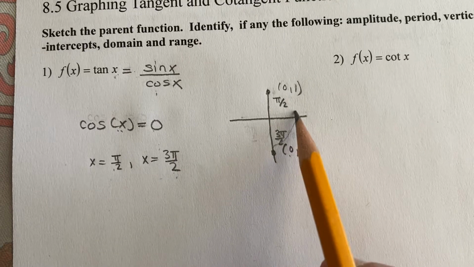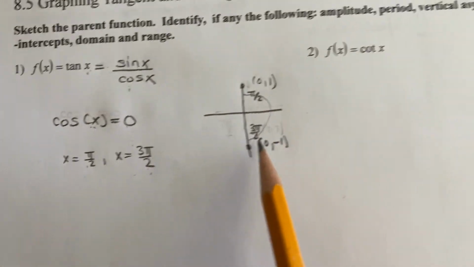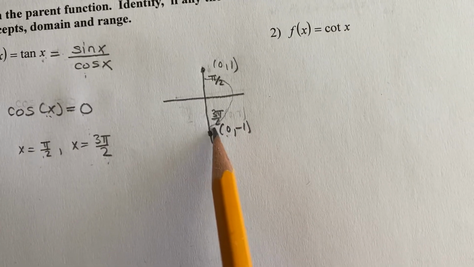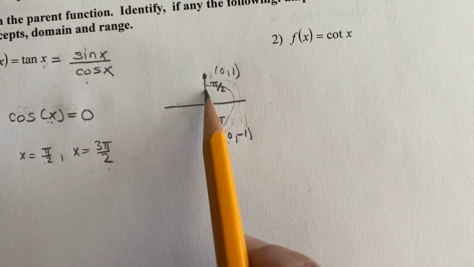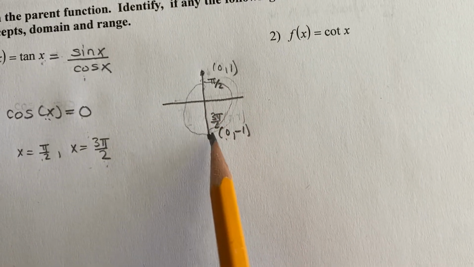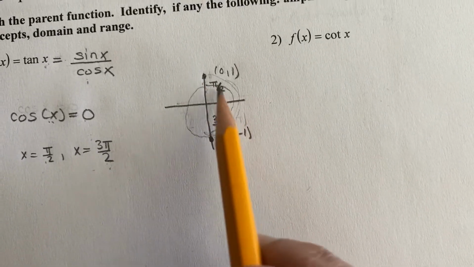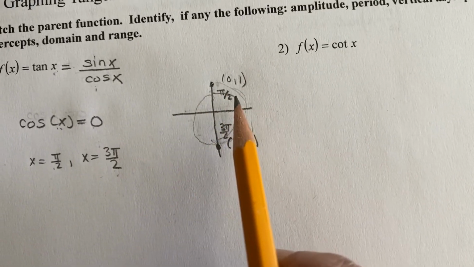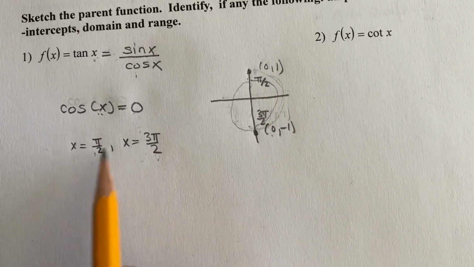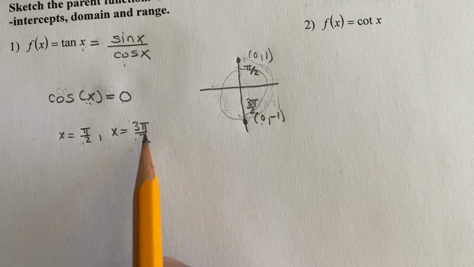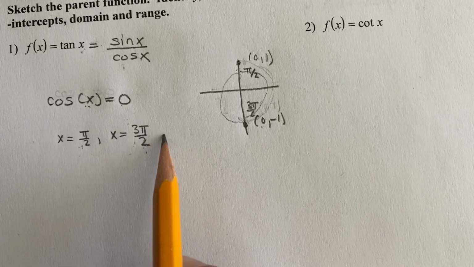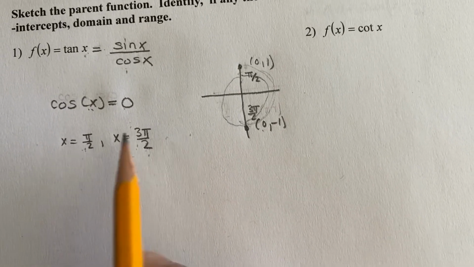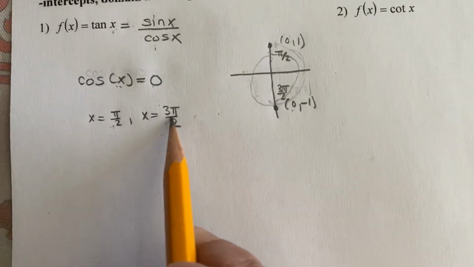Notice it's going to repeat every pi radians. So if I look at my unit circle, the distance from here to here is a full pi. The distance from here to here is a full pi. The distance from here to here is a full pi. It's just going to keep going around the circle, and so these VAs are just going to keep repeating. So for the next VA, I would just take 3 pi over 2 and add pi. You can also see this by calculating the distance from here to here.